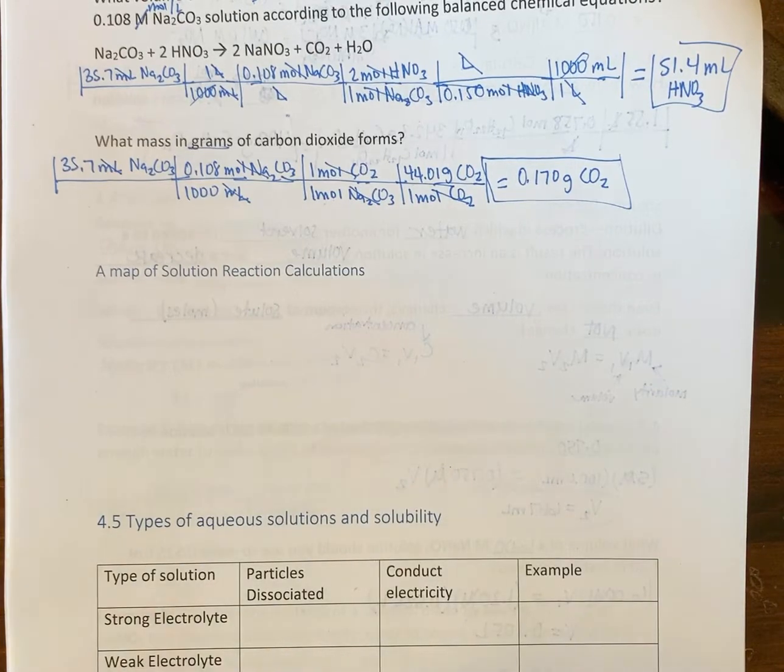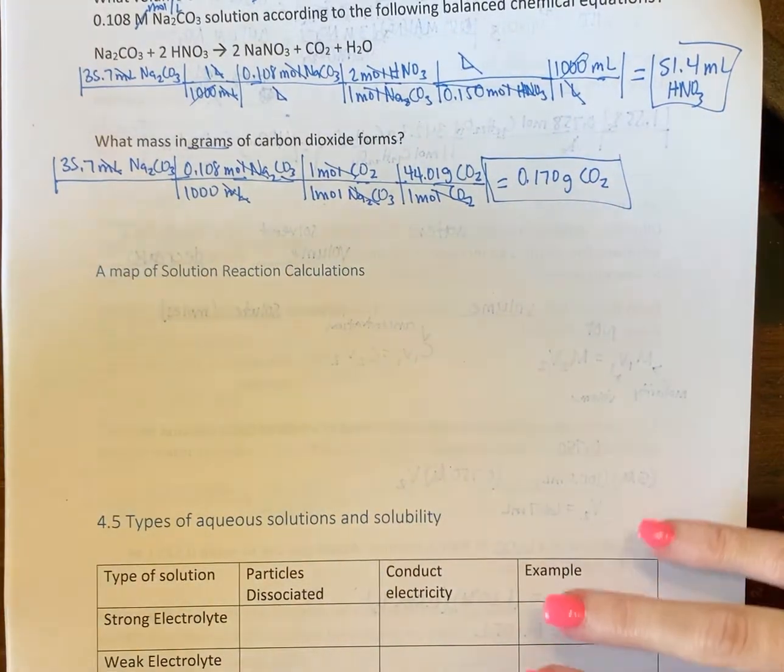For my visual people, some of you will like this and some of you will hate it. You can skip this if you want to. So let's start out when we're dealing with solutions.